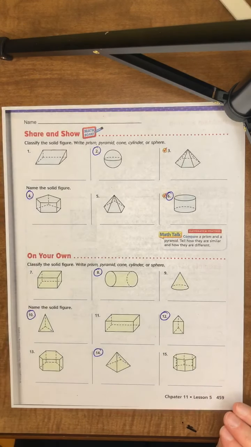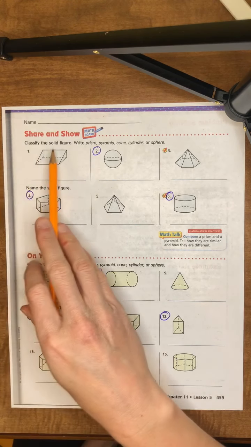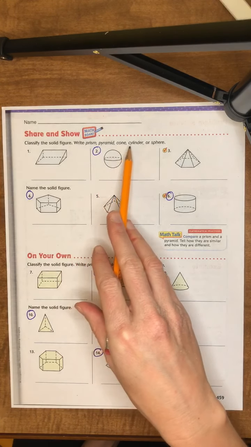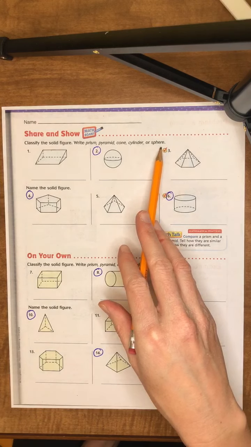Okay, so for this assignment, I'm going to try to get this on Google Forms so that you can just click on it, mainly because there's no work shown. It's just you labeling whether something, for example, classify the solid figures. So write prism, pyramid, cone, cylinder, or sphere.